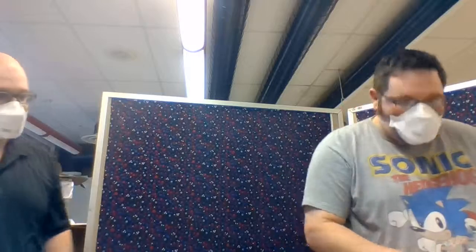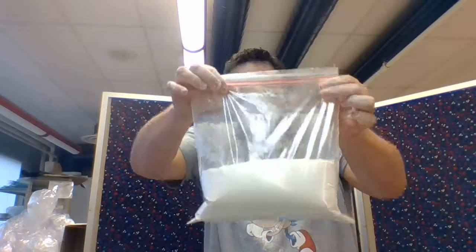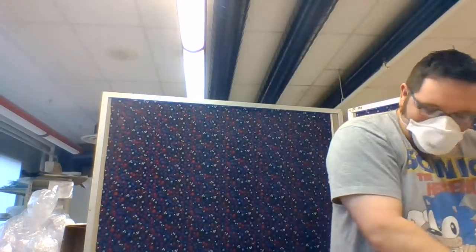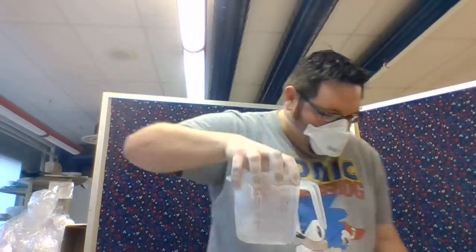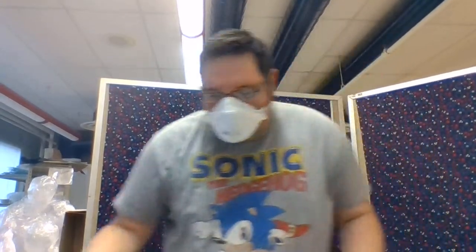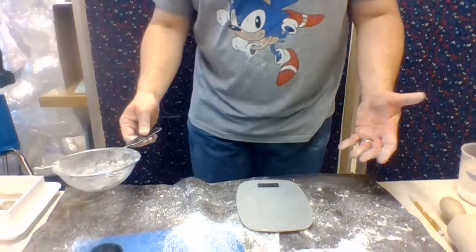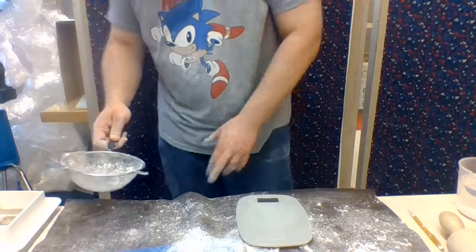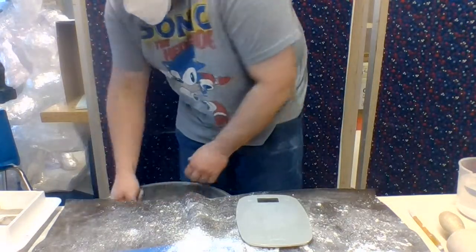Right. So before I start to mix, here's my bag of plaster. Here's my 619 milliliters of water. Tip it down. Is that right? You see that I've got plaster everywhere, and I'm still wearing my mask.